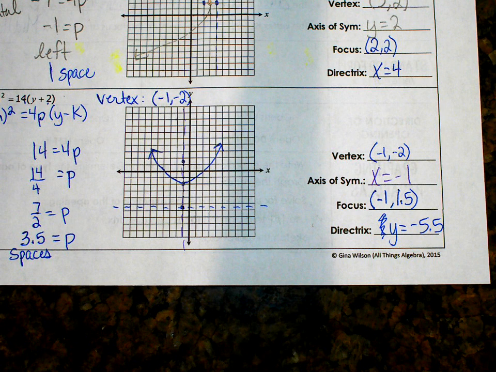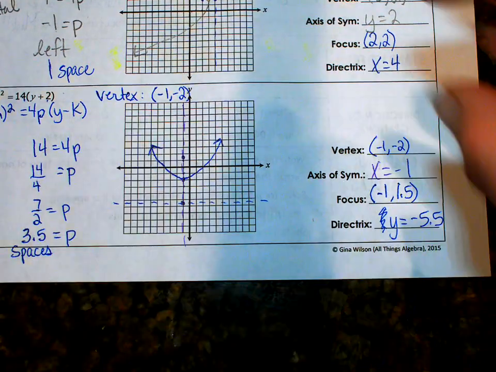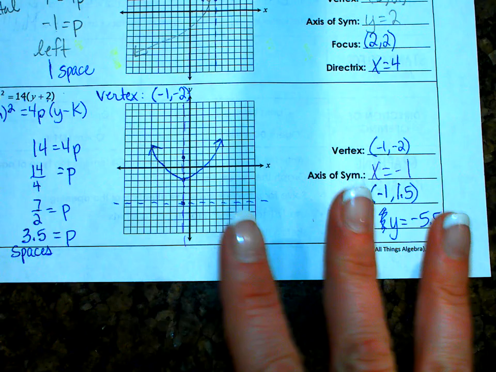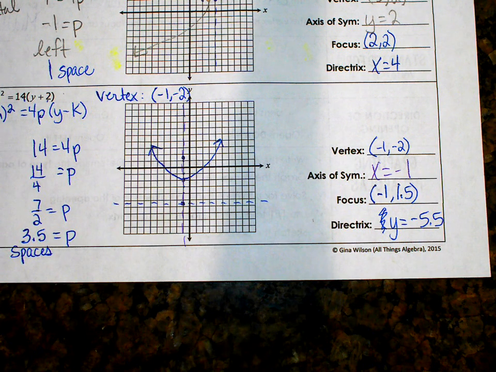So you could submit a private comment with the photo or something to that effect, but I need to see the work. Okay, and I need to see the graph, and I need to see how you found P, and how you knew, and I need to see your dotted line for your directrix. So this is all the things that I need to see for your homework tonight. All right, I will talk to you guys tomorrow.